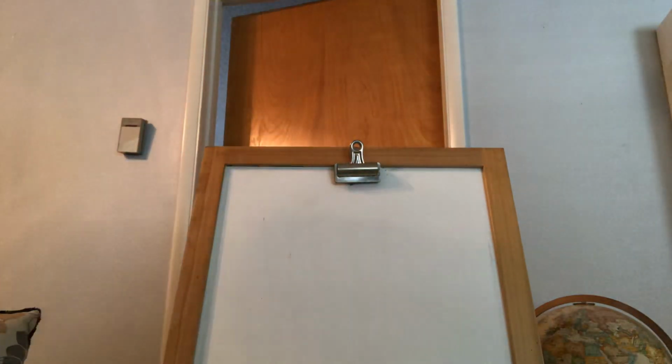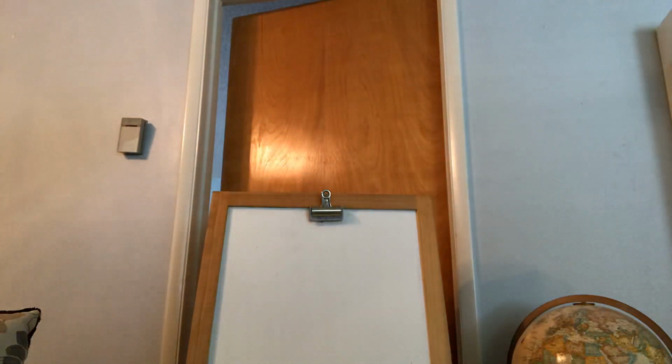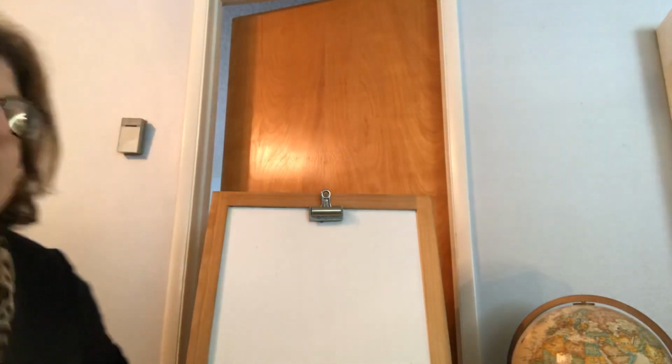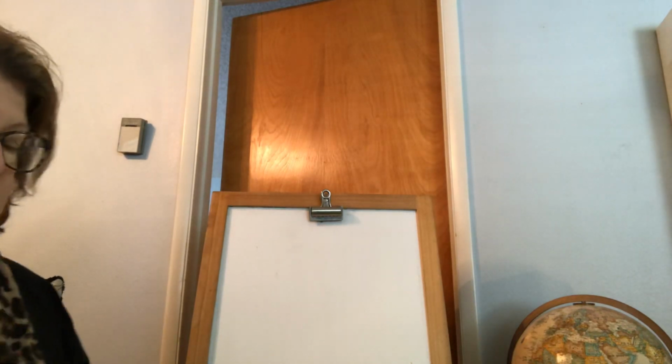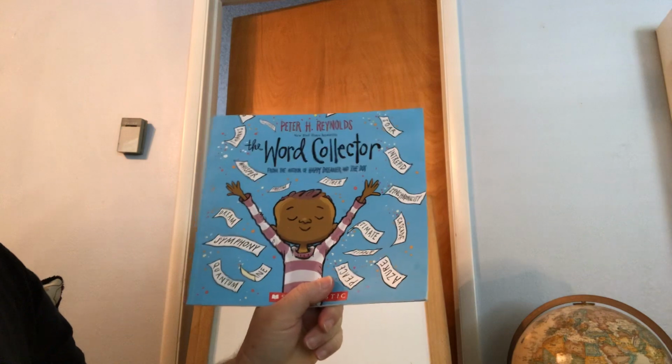And one of the things I want to read to you today, just as a way to help demonstrate word choices, is a book called The Word Collector. I'm going to scoot this out of the way and scoot my chair in a little bit so I can read this to you. Oh, I've got a little bit of a morning sniffles.